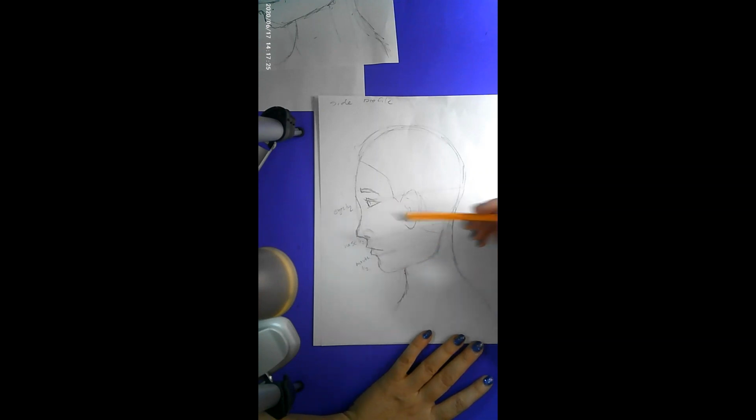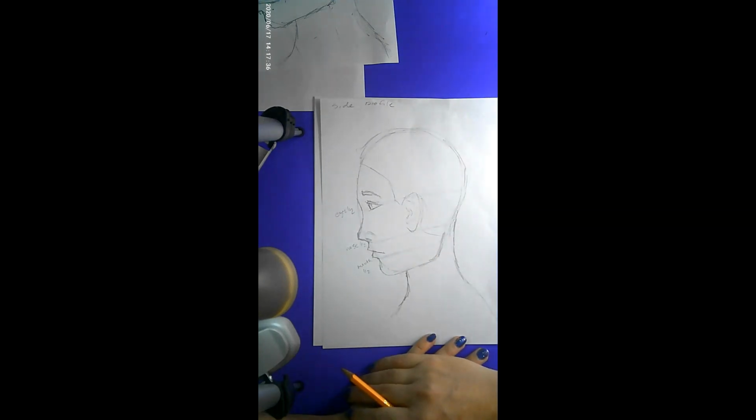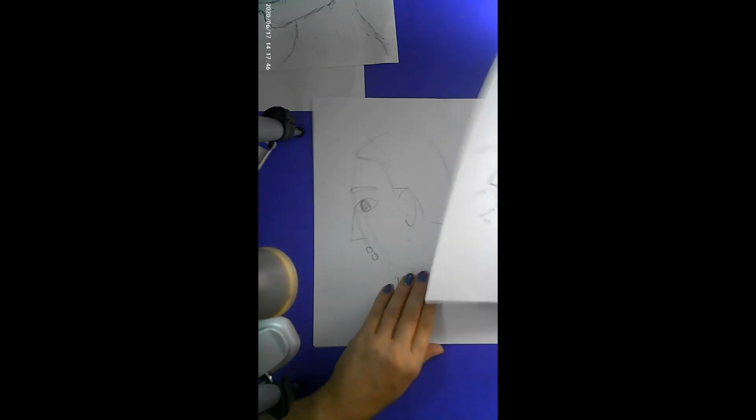Because before we were just seeing it from the front. Essentially, we're drawing half the face, right? Because we're only seeing it from one side. And I do need you to pay attention to C measurements. Why? Because I noticed when people were drawing the front view, a lot of people did not do their C measurements correctly. What does that mean?